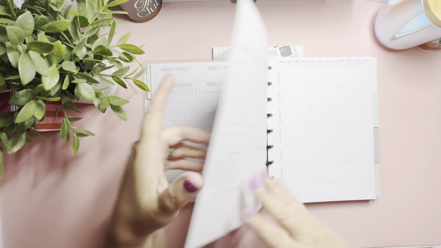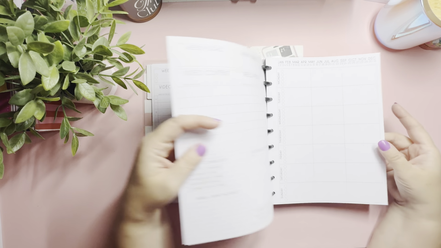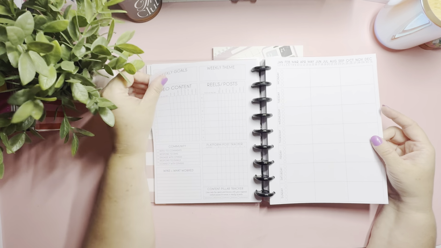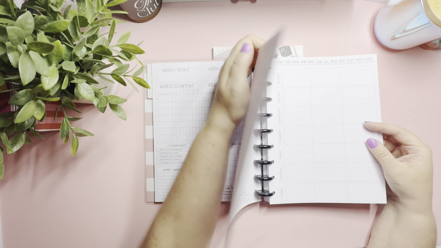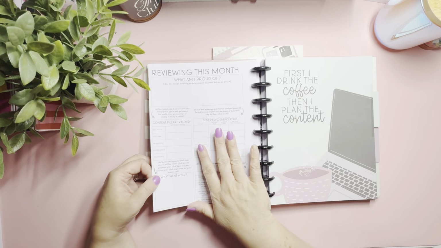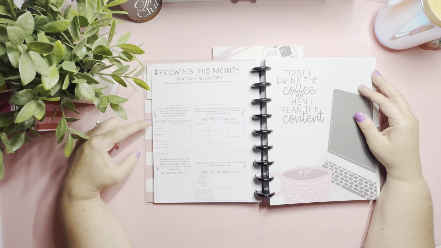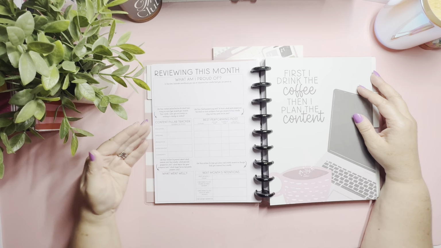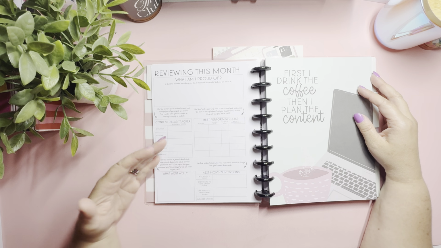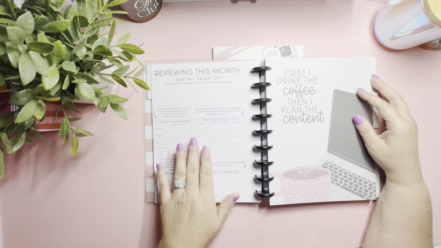So you're going to get 5 weeks' worth of those weekly pages. And so for example, if a month only has 4 weeks, you can take out this page and put it to the back of your planner, and then you have the reviewing the month on the very back of the month. So it says what I'm proud of, and then you can go back through your content pillar tracker. You can write how many posts of each one that you do, and then you can track it into your main one at the front of the year.